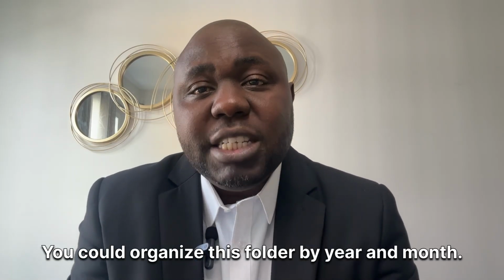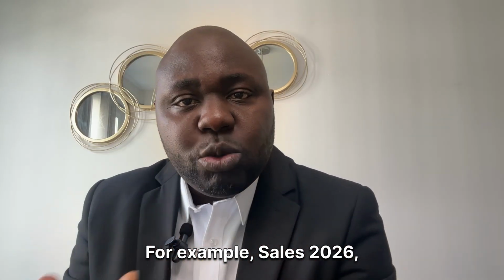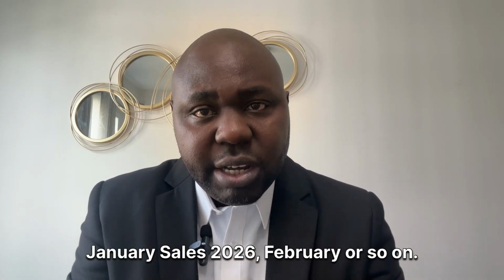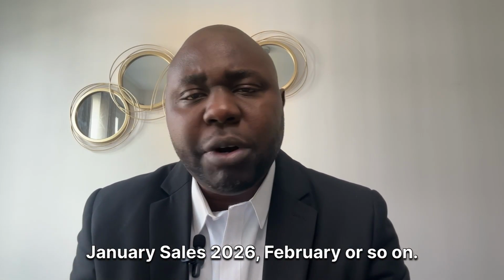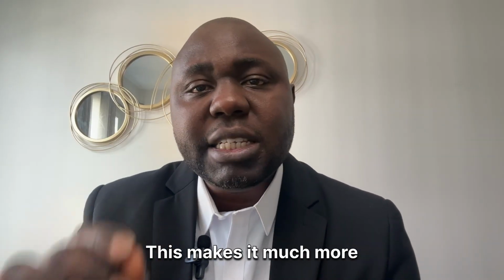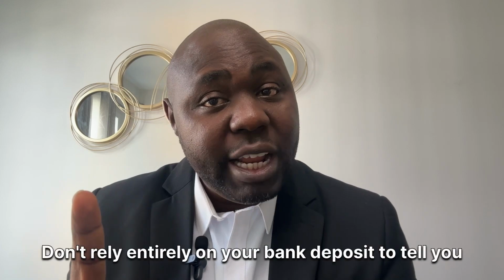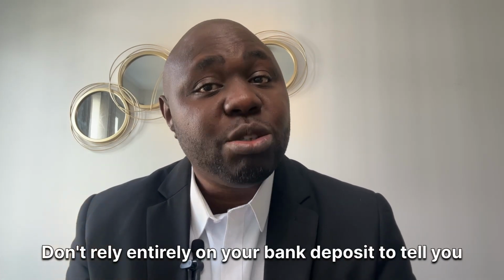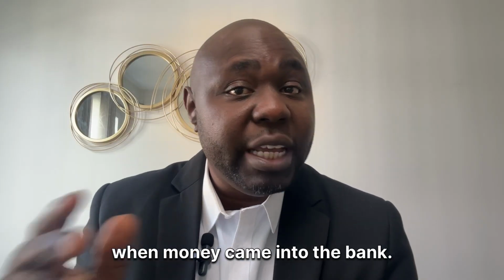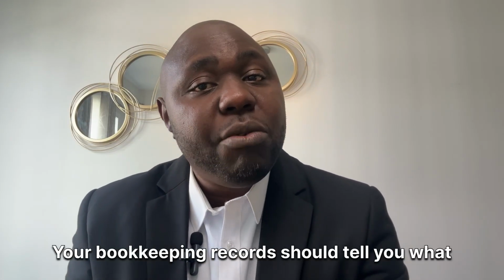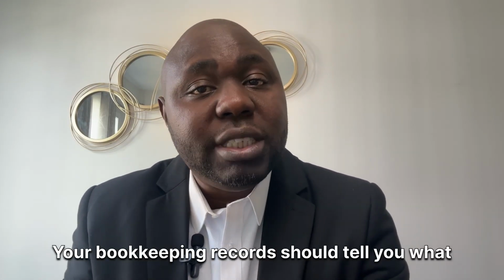You could organize this folder by year and month. For example, Sales 2026, January; Sales 2026, February; and so on. This makes it much easier to find information later. Don't rely entirely on your bank deposits to tell you where your sales were. A bank deposit tells you when money came into the bank. Your bookkeeping records should tell you what that money represents.